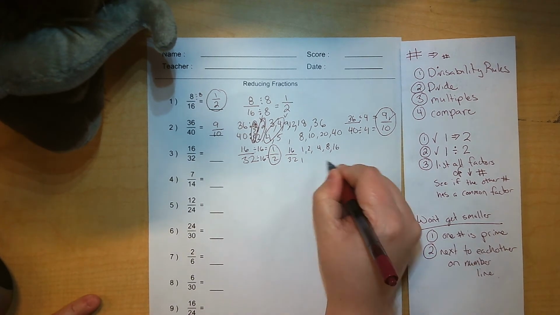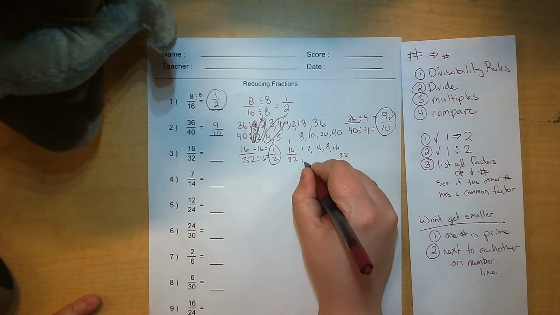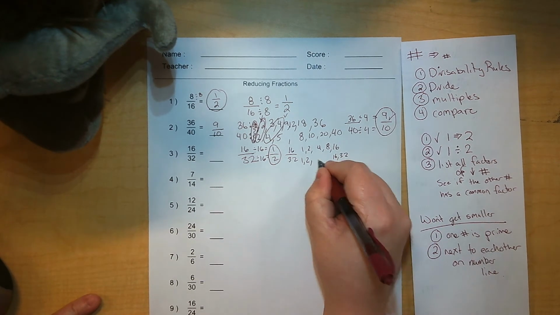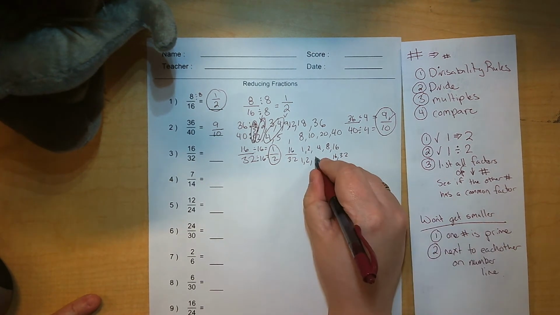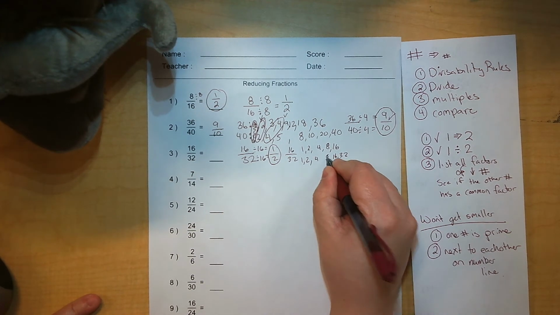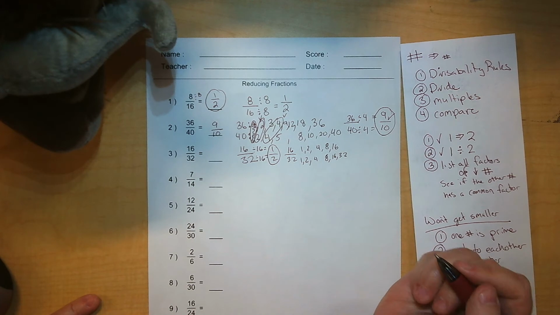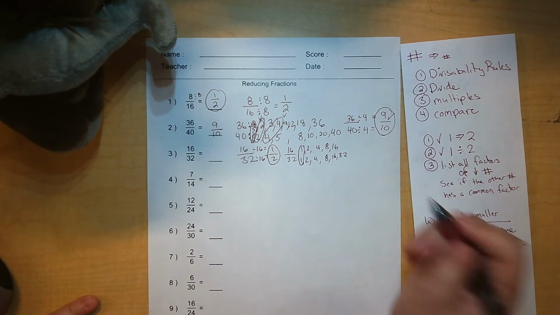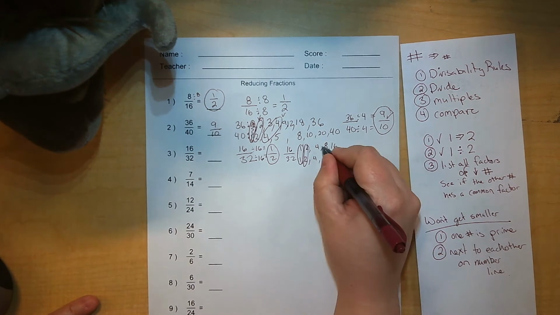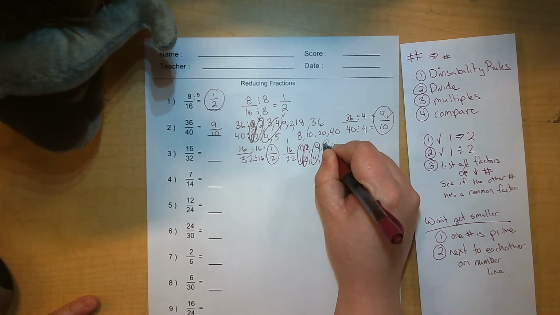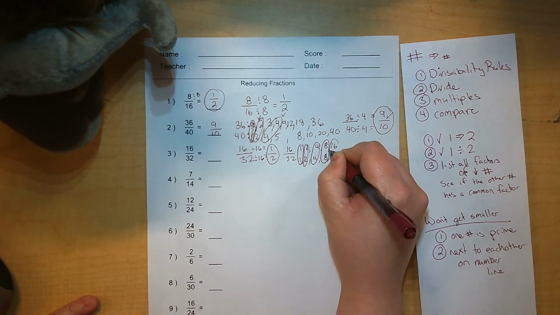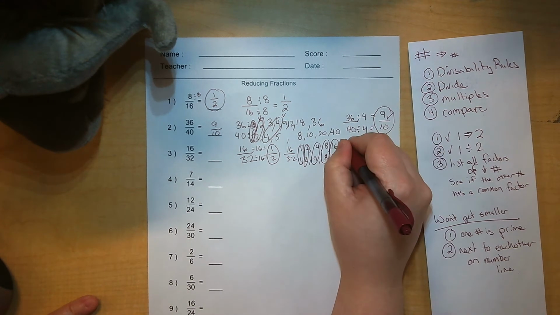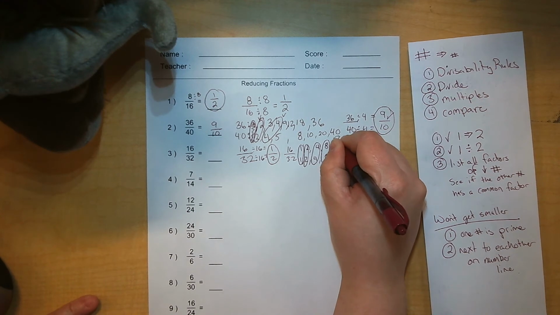And then 32, we have 1 and 32. We've got 2 and 16. We've got 3, nope, 4 and 8. 5 won't work, 6 won't work. Nope, that's it, 4 and 8. So we have 1 in common, but we never use that because it's the smallest. We have 2 in common. We have 4 in common. We have 8 in common. We've got 16 in common, and we've got 32. So it looks like our greatest common factor is 32.